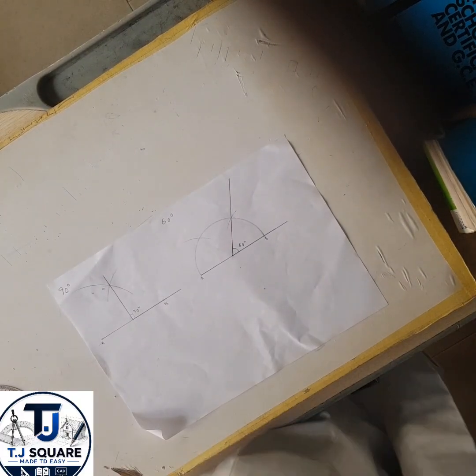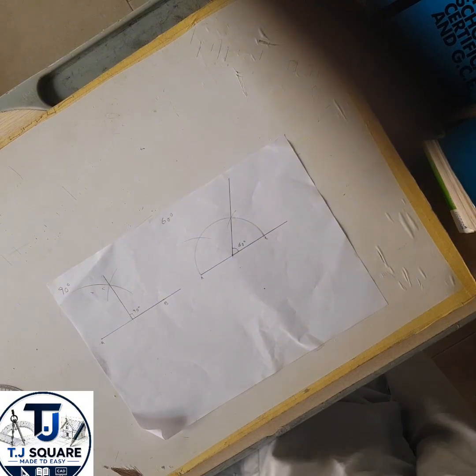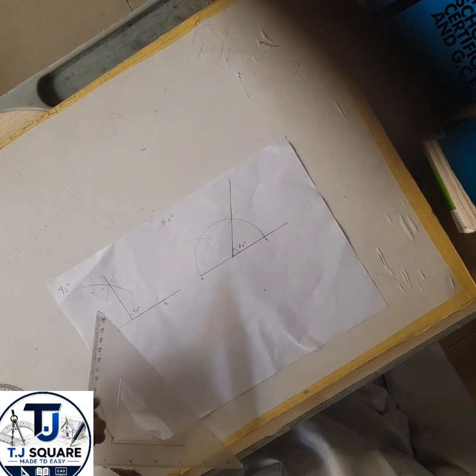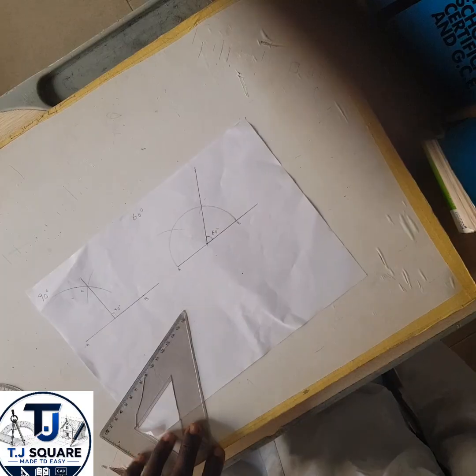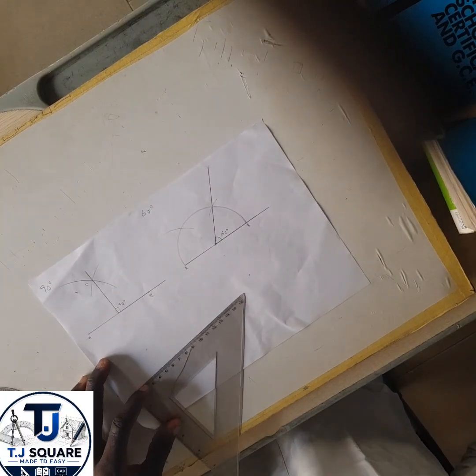So starting at 45 degree, the first thing you do as usual is to draw what? A straight line. Is to draw your what? Your line AB.